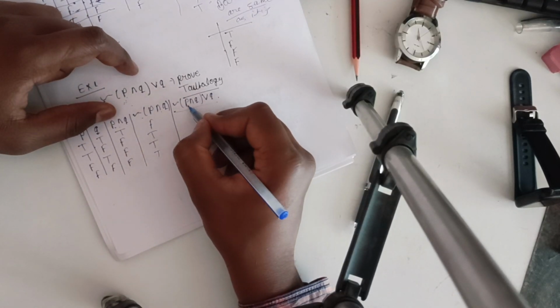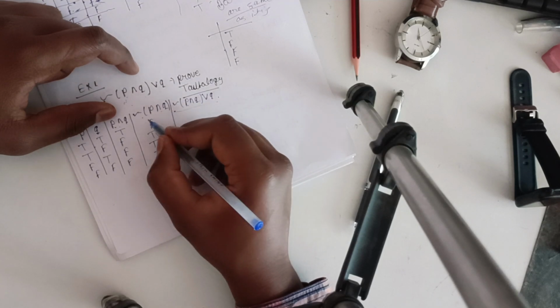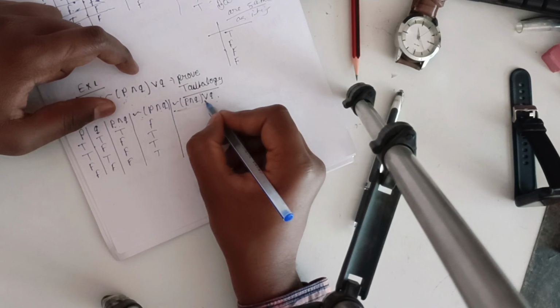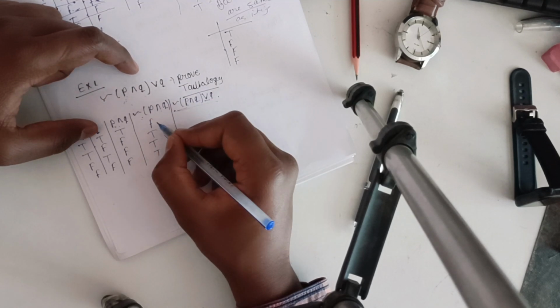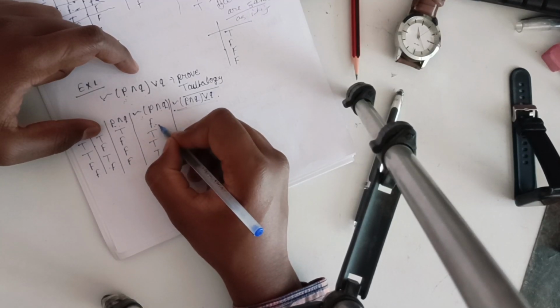And now here P and Q means we have this statement. So now we have to OR with Q. OR with Q means this to this. And what is the condition of OR? If one is true, then all will be true.